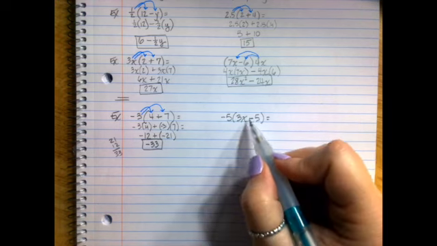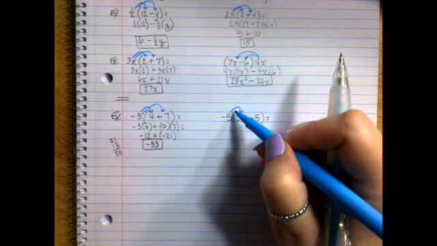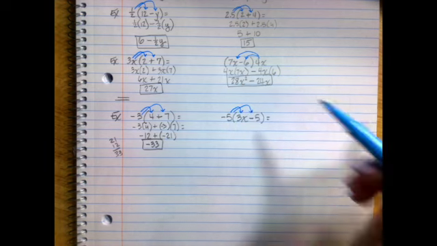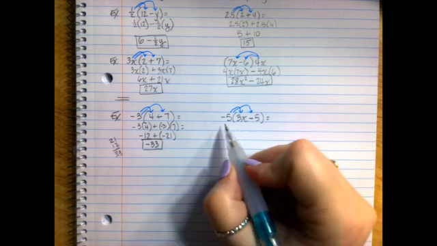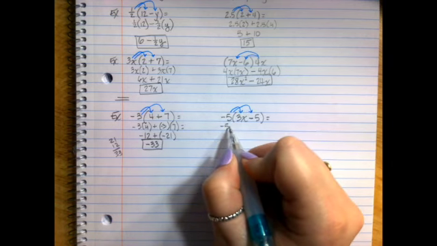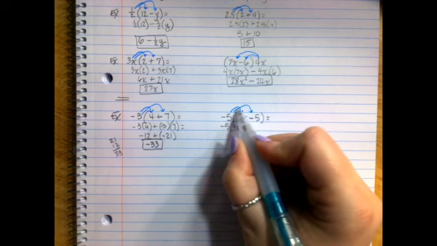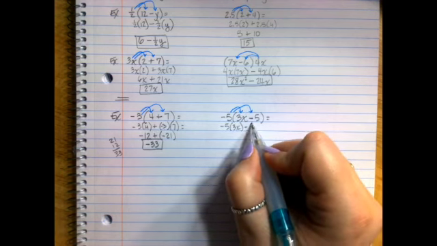Okay, what if we have a variable involved? Still going to distribute whatever's on the outside to everything on the inside. Okay, -5 times 3x. -5 times 5.